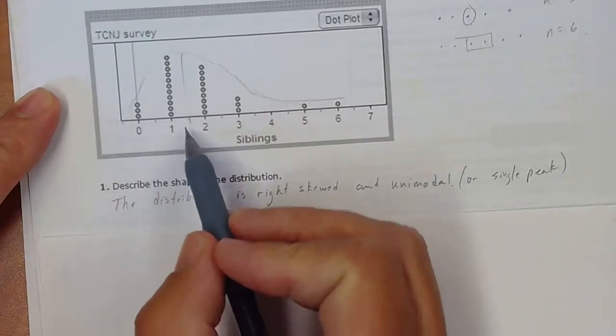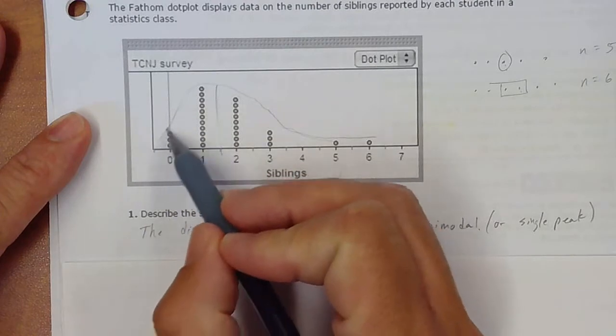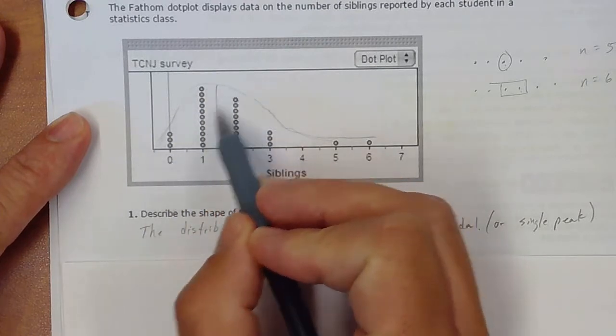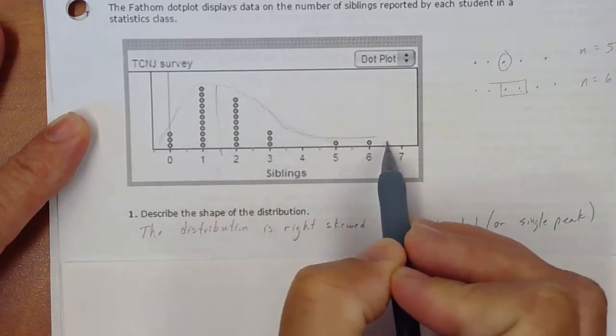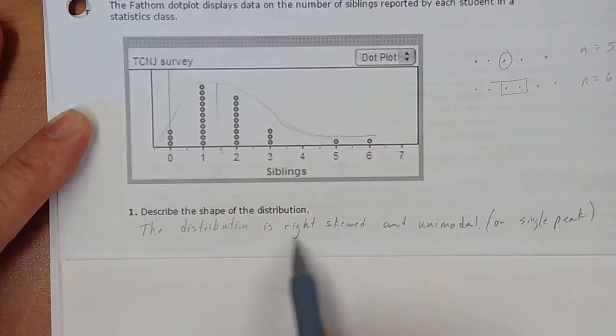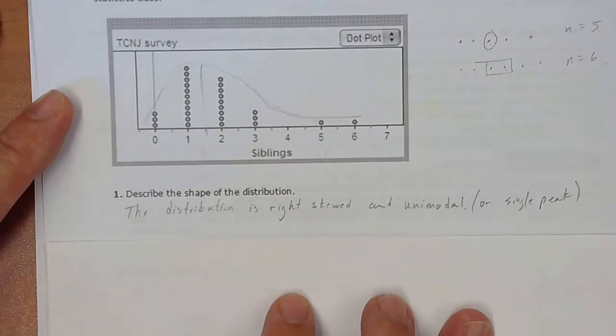Remember, where does the tail extend? You might want to do this. You don't have to, but I roughly sketched this little mound above it to help me see where the tail extends. Extending to the right, we say it's skewed to the right or positively skewed. Any questions on one?